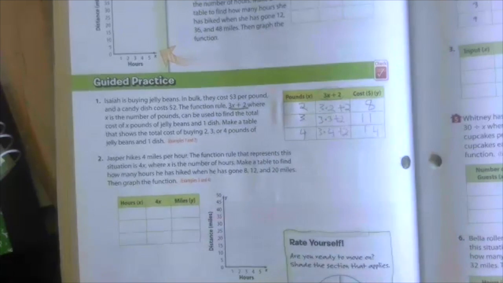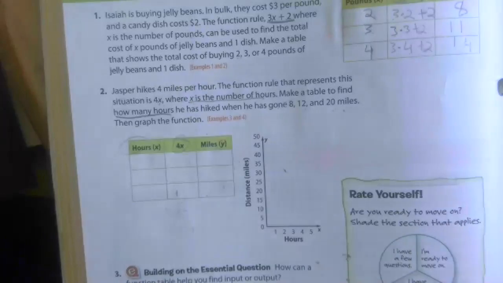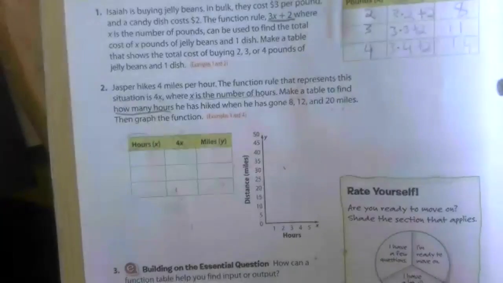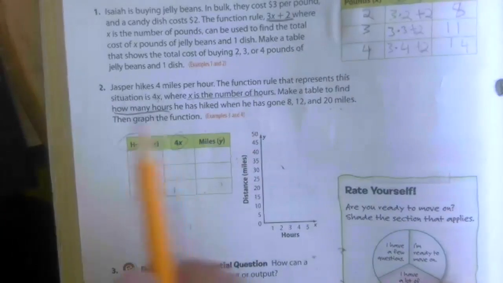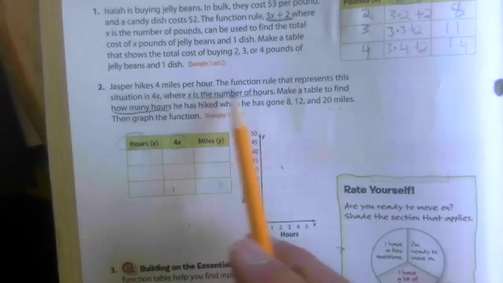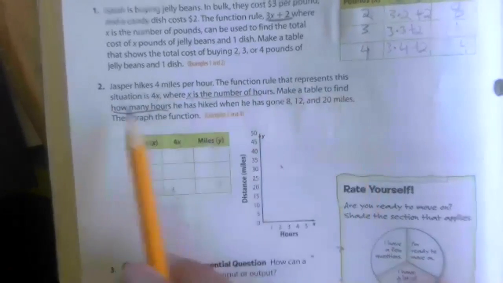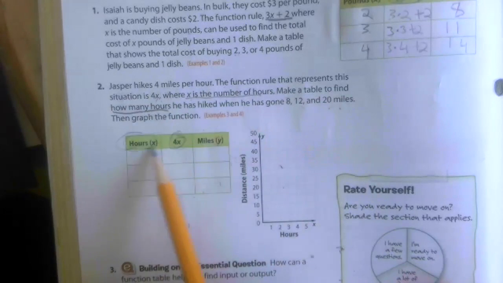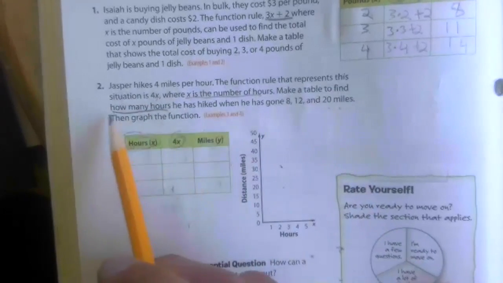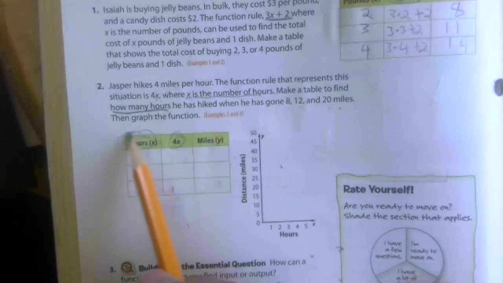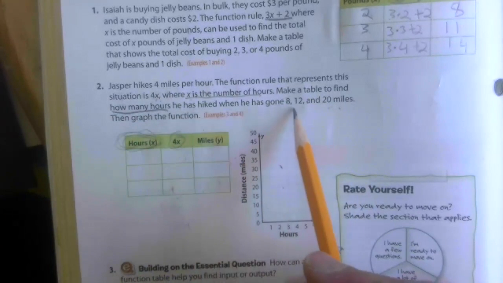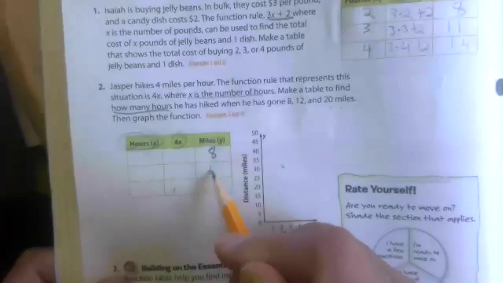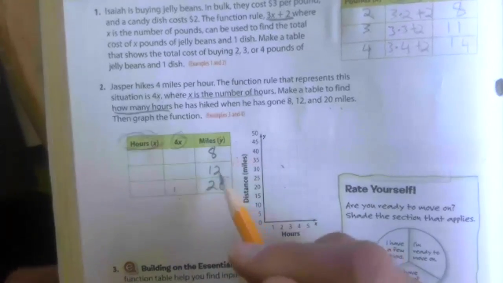Got it? Great. Okay, so number 2 is a little bit harder because you're kind of doing it backwards and it has a graph on it. Jasper hikes 4 miles an hour. The function rule that represents this situation is 4x, where x is the number of hours. Make a table to find how many hours, that's the thing we're finding, he has hiked when he's gone 8, 12, and 20 miles. So here they're giving us the miles, and we have to figure it out.